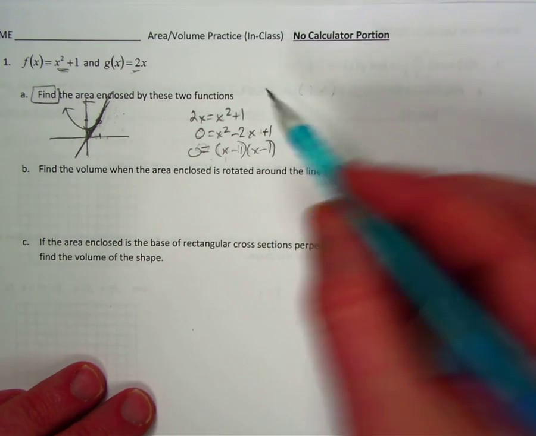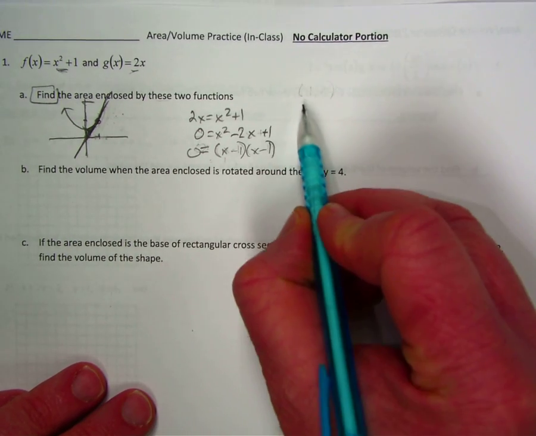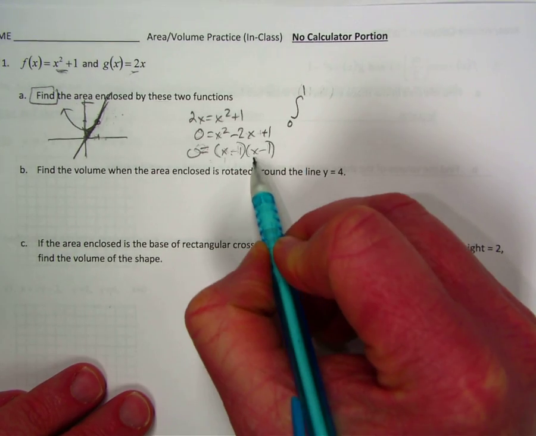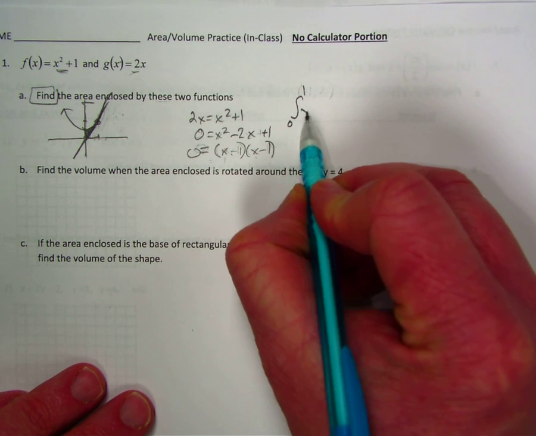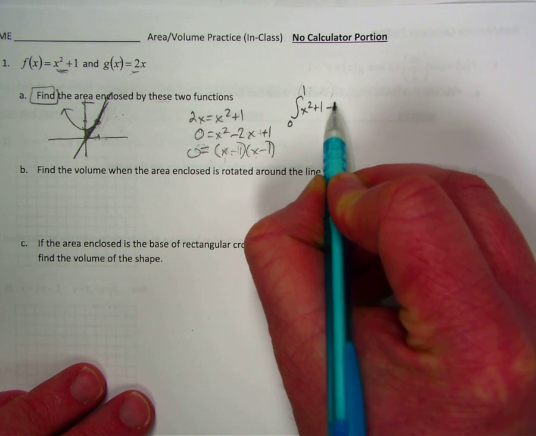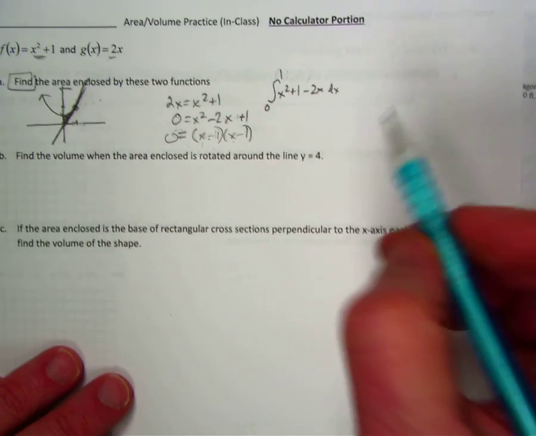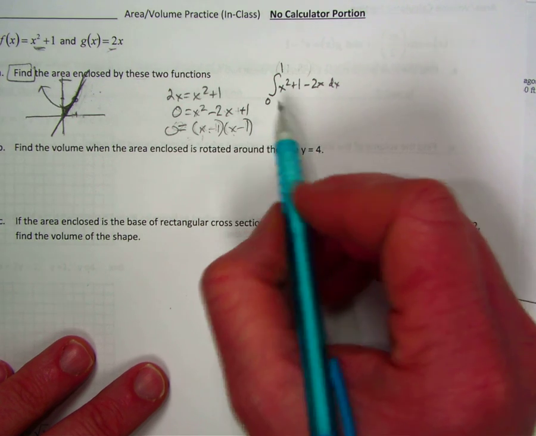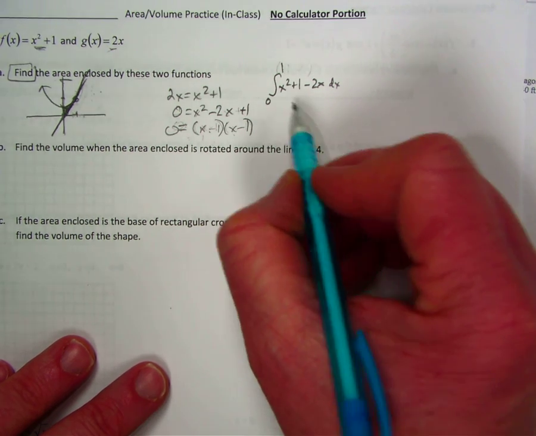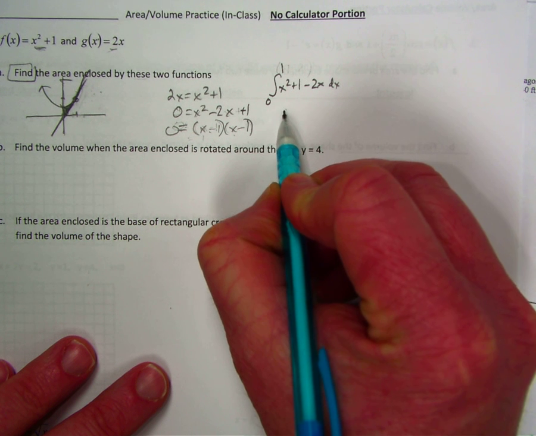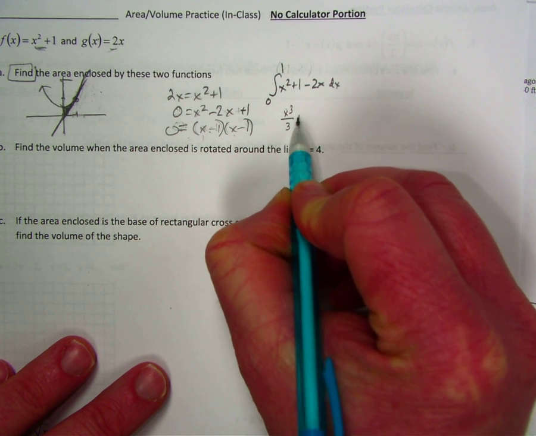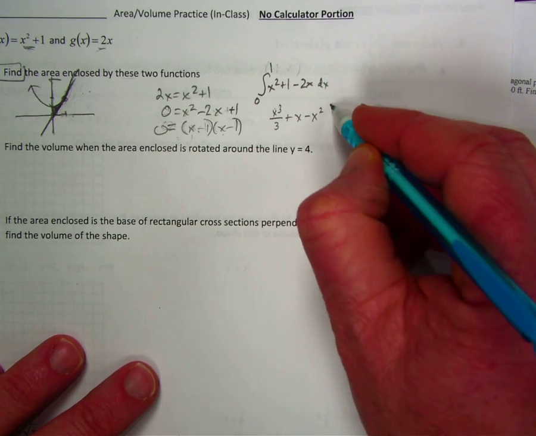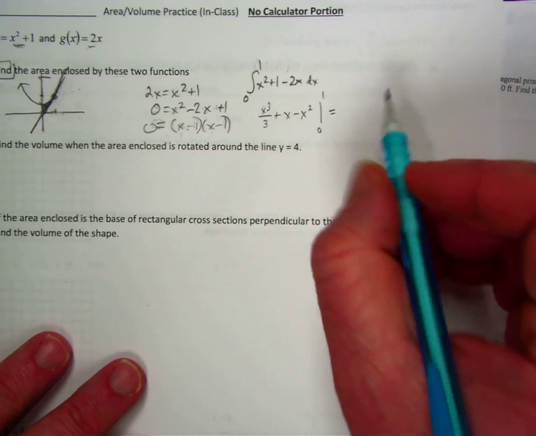So my integral will be the top function minus the bottom function. So it'll be the integral from 0 to 1, that's our intersection points, of the x squared plus 1 minus 2x dx. And you need to integrate this. You need to practice integrating easy ones like this. So we have x cubed over 3 plus x minus x squared. Pretty easy integral. Raise it by 1, divide by the power. And that's from 1 to 0.